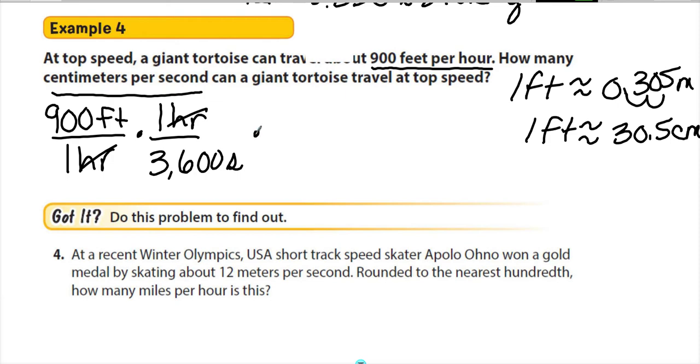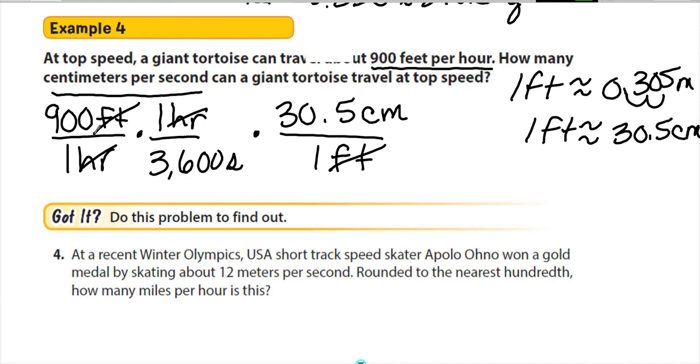So we're going to use that one. We're going to do times 30.5 centimeters, which is approximately 1 foot. That's going to cancel that one and cancel out that one. All right, let's go ahead and type those in. Remember, you multiply the 2 top numbers together, and then you divide by the bottom number. So we're going to take 900 times 30.5, which gives me 27,450. Then we're going to divide that by 3,600, and it came out to 7.625.